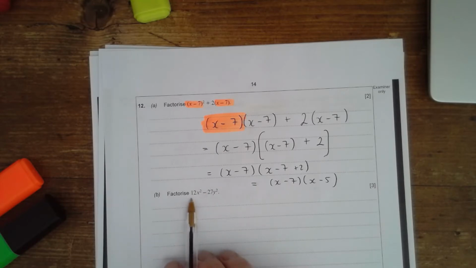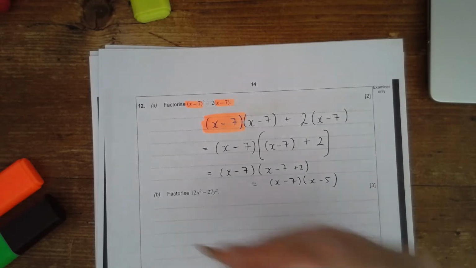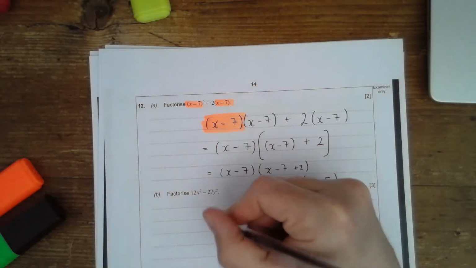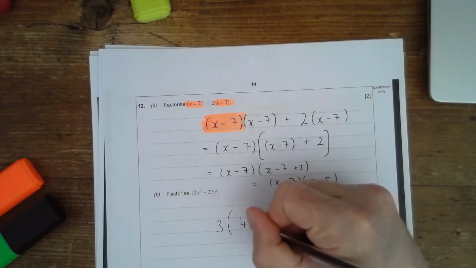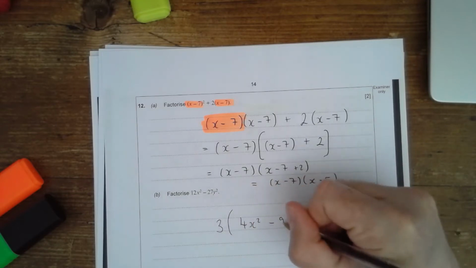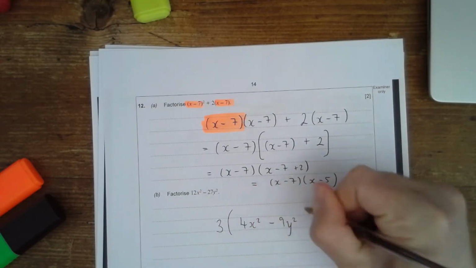The first thing you see is you look to see if there's a number or a letter that goes in both. And just at first glance there, I can see that it's an x squared minus a y squared. So they're both square numbers. So this is probably the difference of two squares. However, I know that 12 and 27 aren't square numbers. So what number goes into 12 and 27? The answer would be 3. So it's 3 brackets 4x squared minus 9y squared.